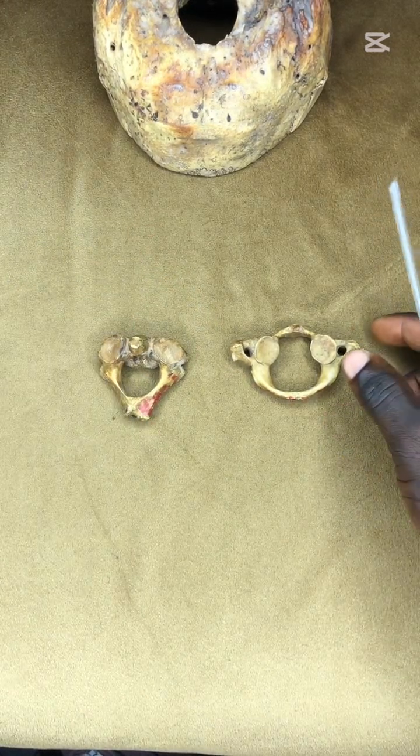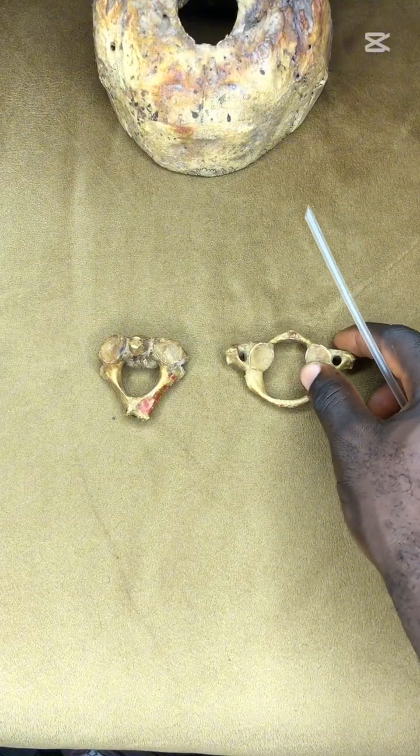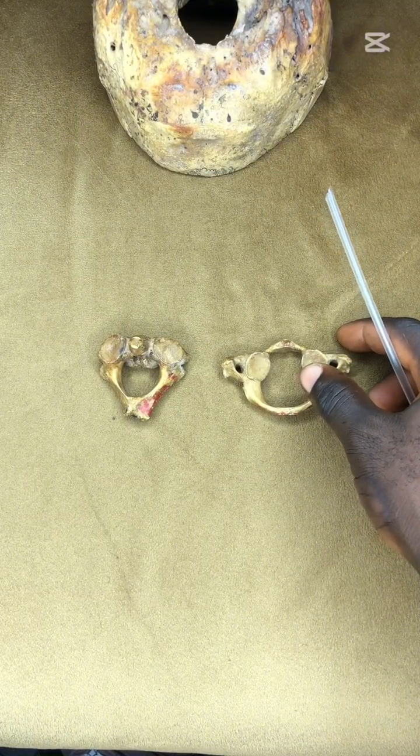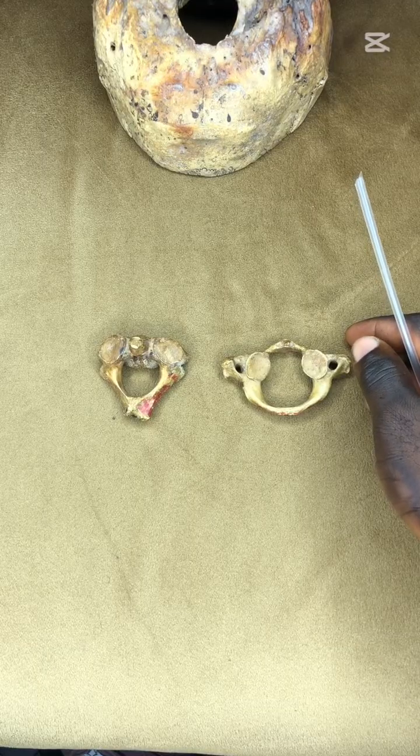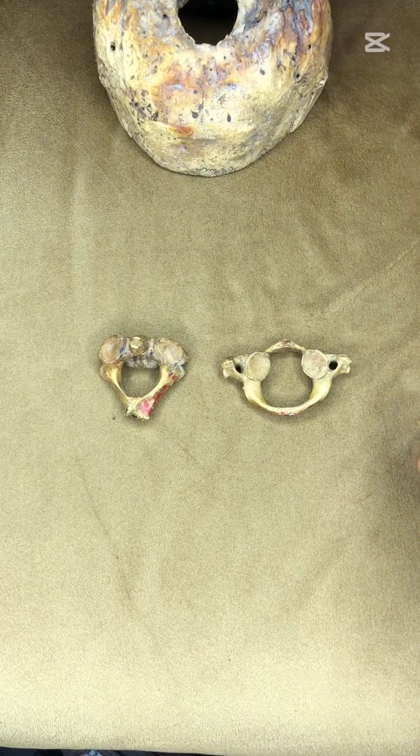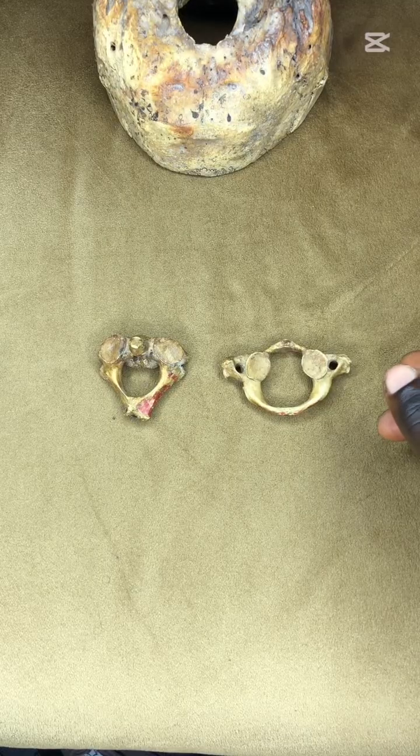Another distinguishing feature of the cervical vertebra is that it is so essential, right? It plays a huge role, and this role is dependent on its function, right?